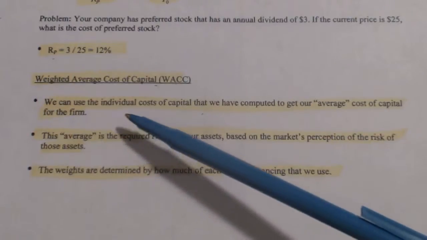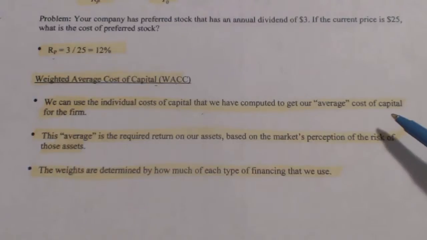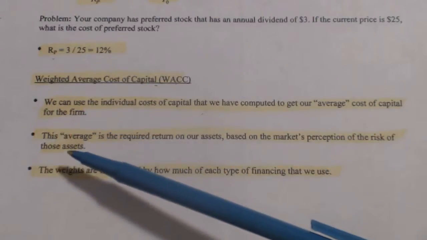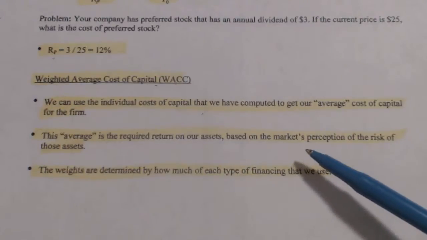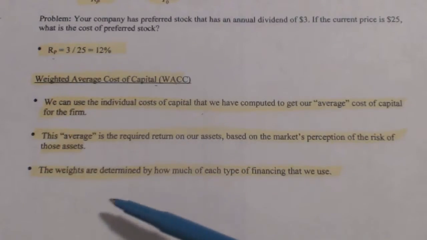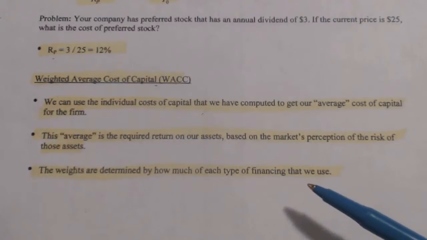Okay, so we can use the individual costs of capital that have been computed to get our average cost of capital for the firm. It's just a weighted average. The average is the required return on our assets based on the market's perception of the risk. The weights are determined by how much of each type of financing that we use.